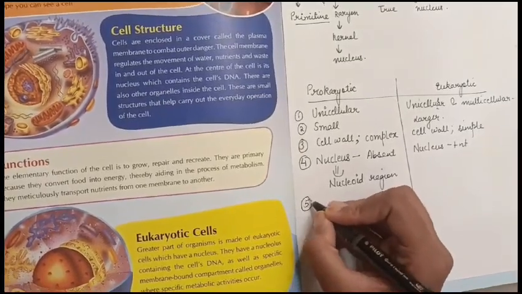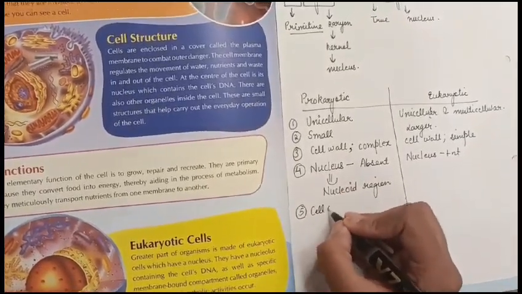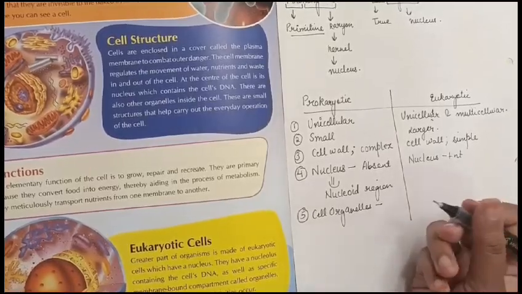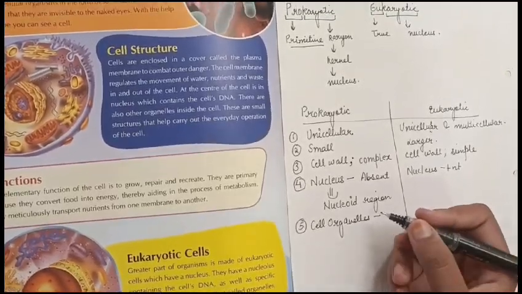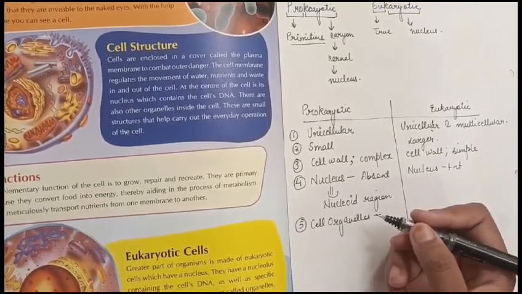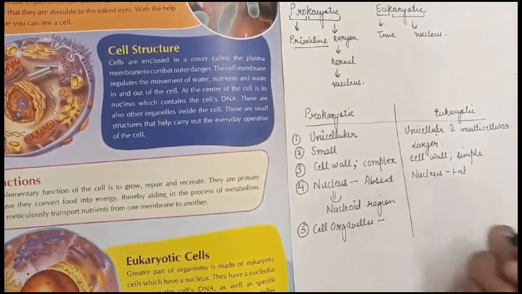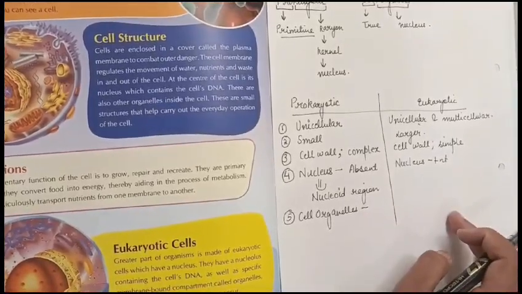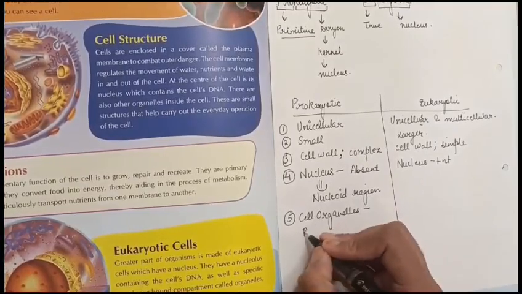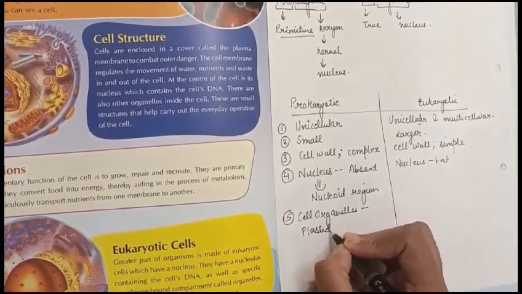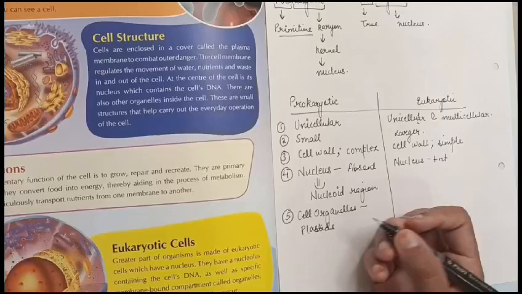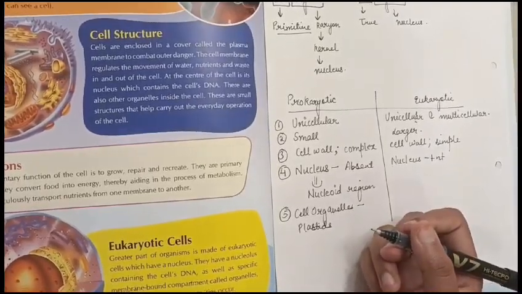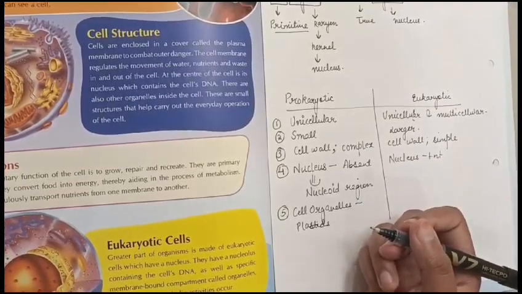The fifth point of difference is the different cell organelles. For example, mitochondria, ribosome, endoplasmic reticulum. These are all different cell organelles which are absent in prokaryotes, whereas present in eukaryotic cells. Talking about plastids, these are exclusively present in plant cells and rarely found in eukaryotic cells.